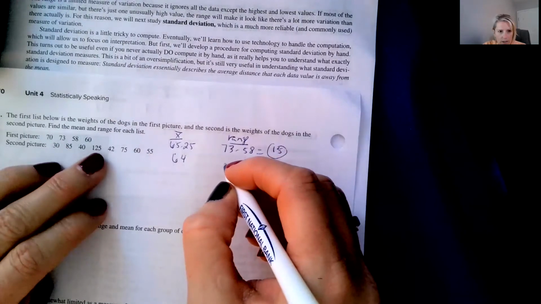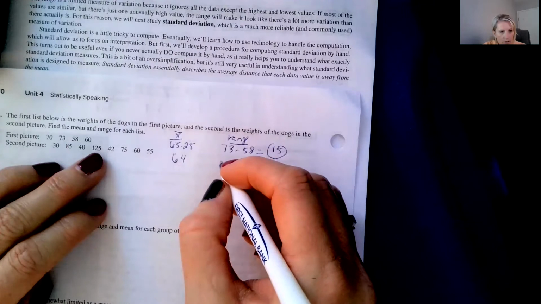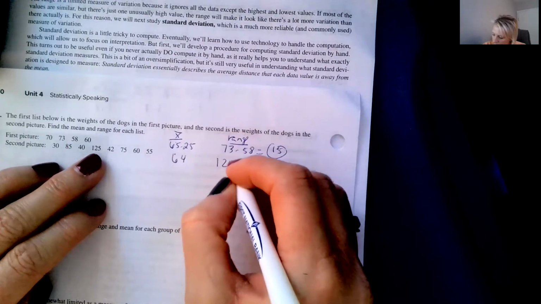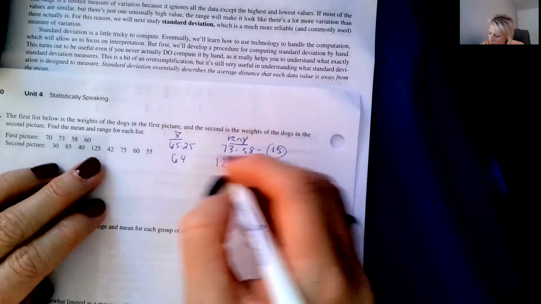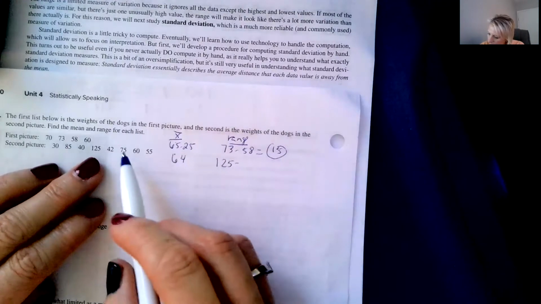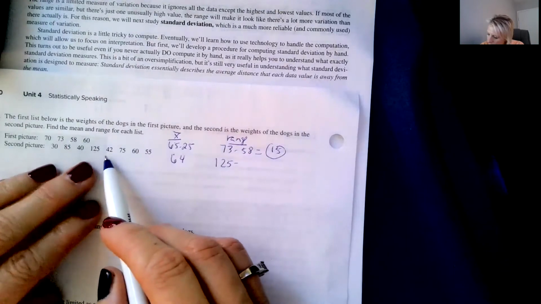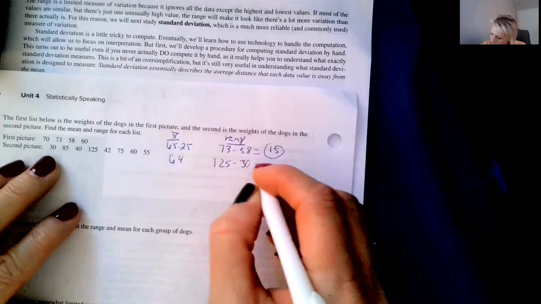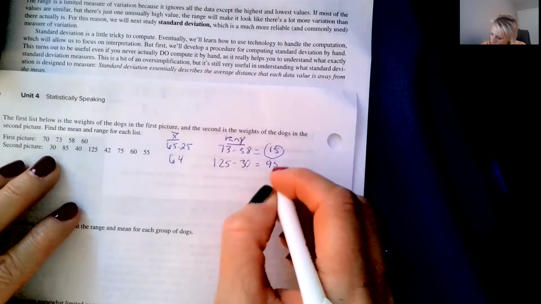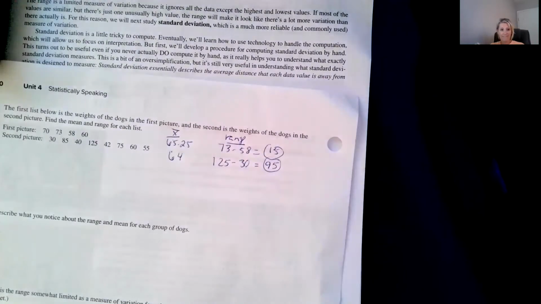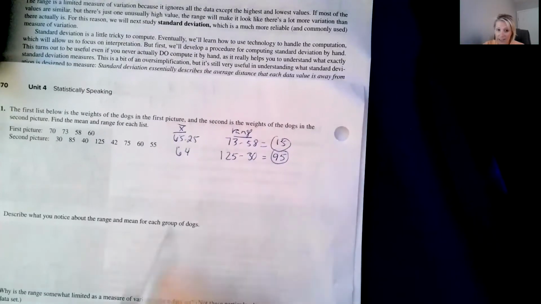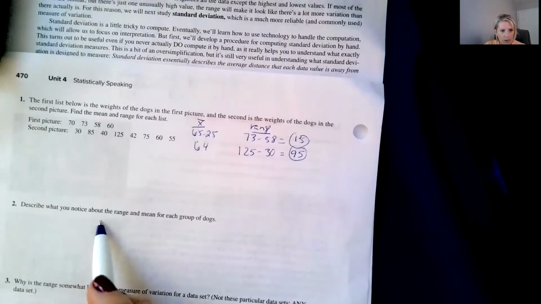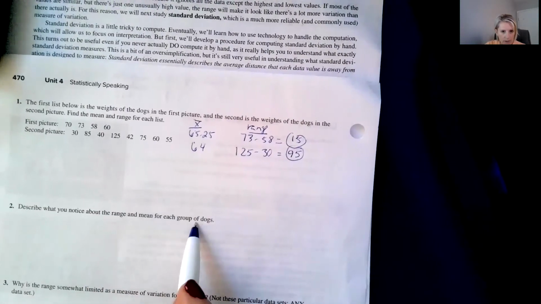And the range here is from 125, which is the biggest, to the smallest dog, which is 30, which is 95. So there's a big range in this because of that one really big heavy dog and then the little dog.